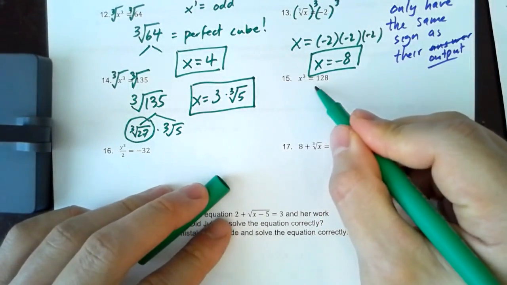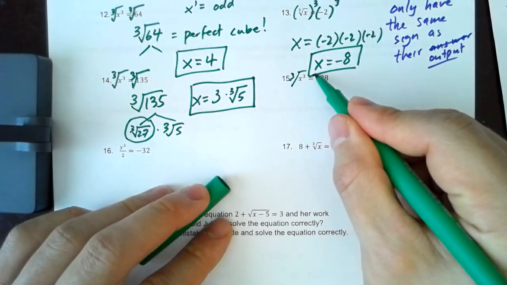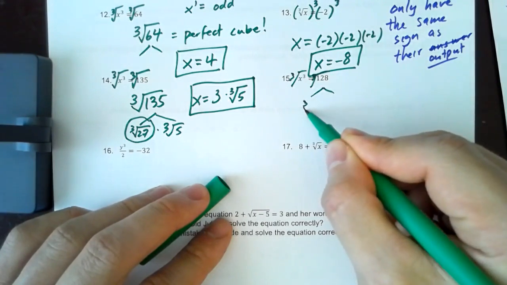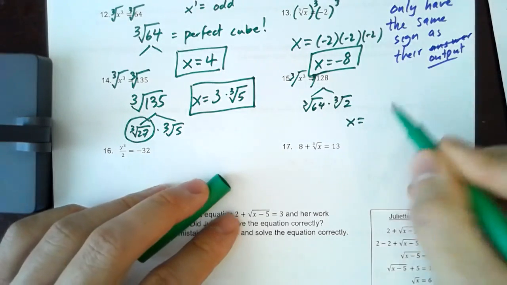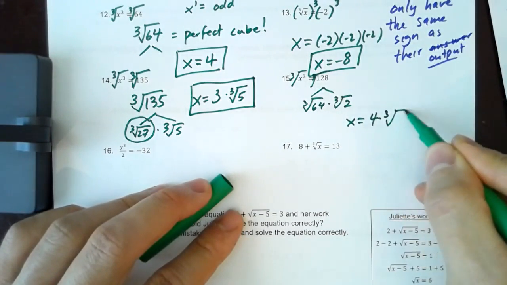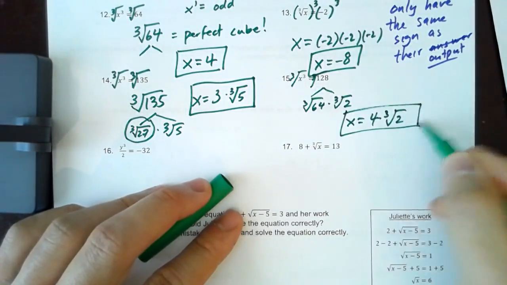Okay, let's go a little faster. Cube root, you know that this is the cube root of 64 times the cube root of 2. You know that x is equal to 4 times cube root of 2, because the cube root of 64 is 4.